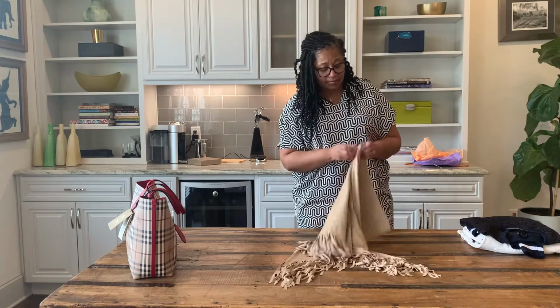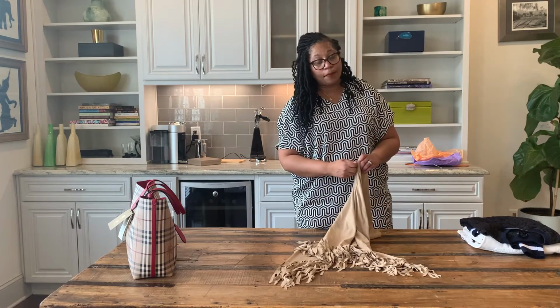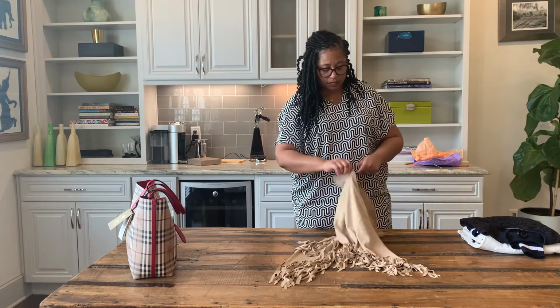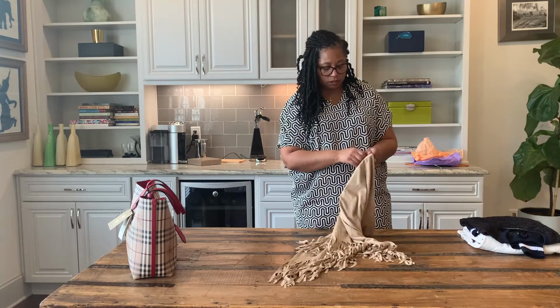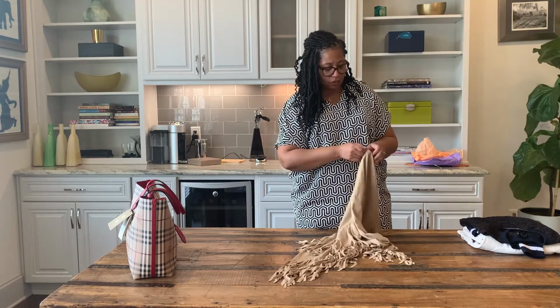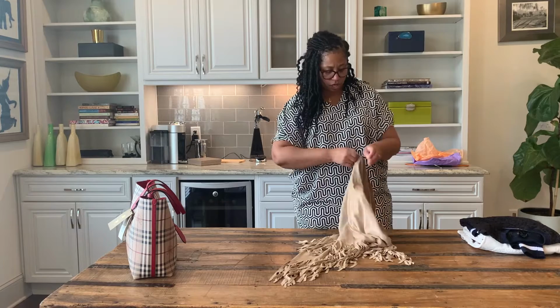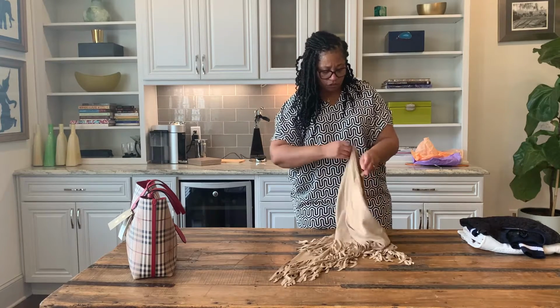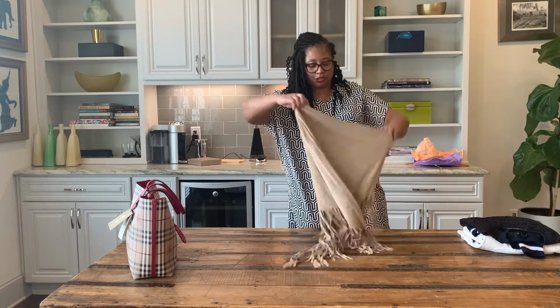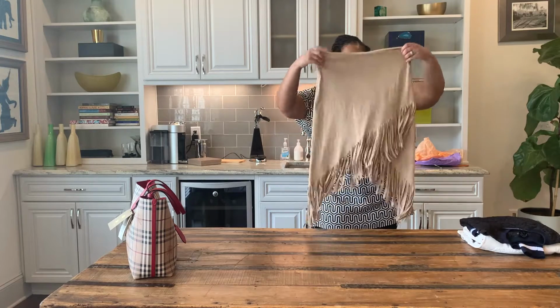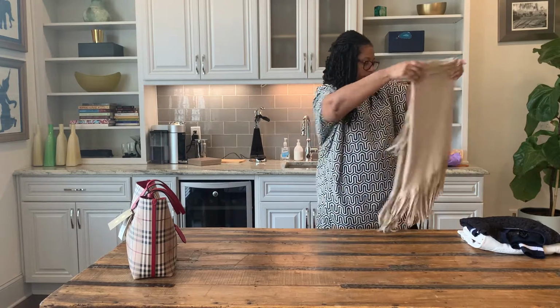In this case, it has a side zip. So like our pant zipper, we want to zip this up, zip this down, zip this up, zip this down. You want to do that 3 to 5 times or so. Again, making sure you have no issues. Okay? Fabulous.